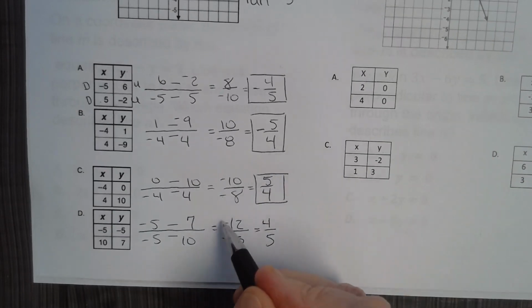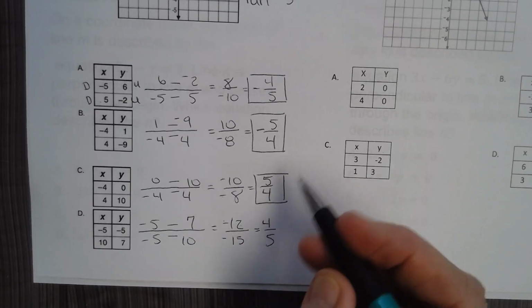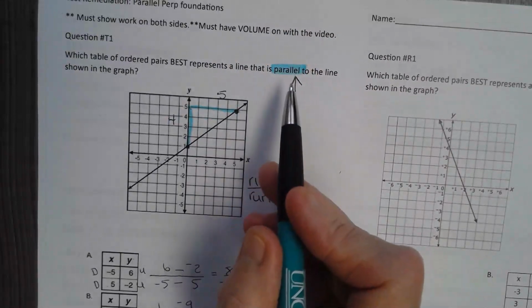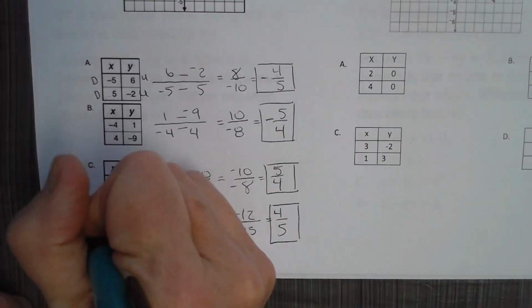Okay, negative divided by negative is a positive. 3 goes into this 4 times. 3 goes into this 5 times. Okay, and because I need the parallel slope, those are the same slope, so I need a slope of 4/5. So D is the correct answer.